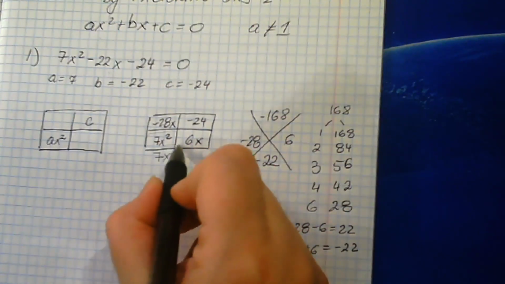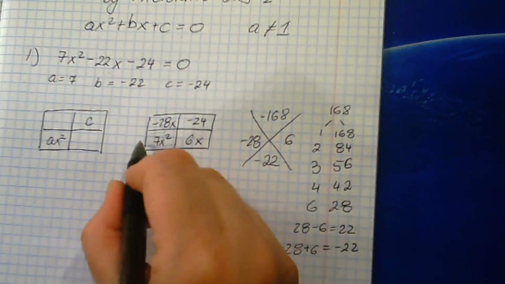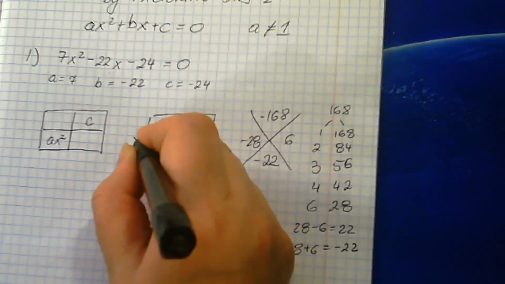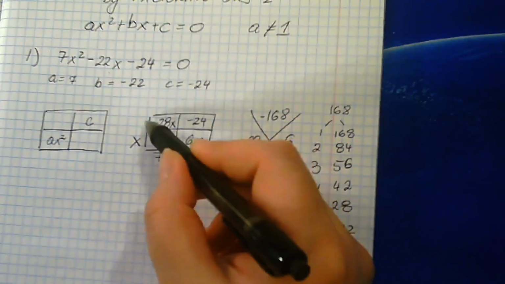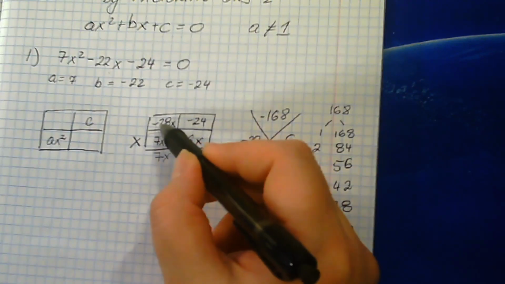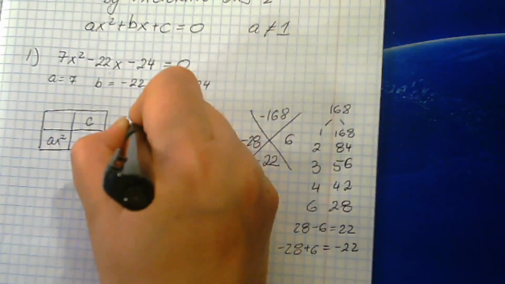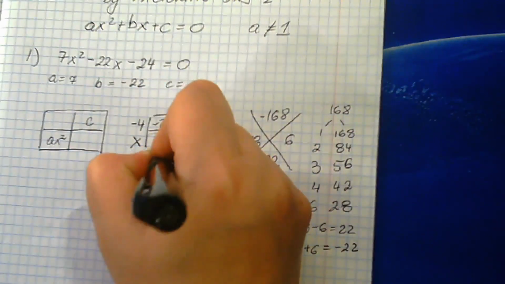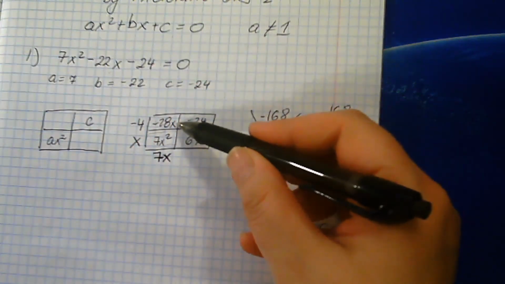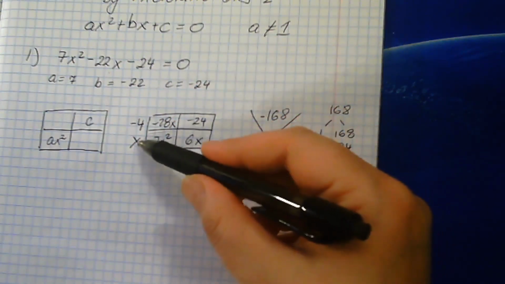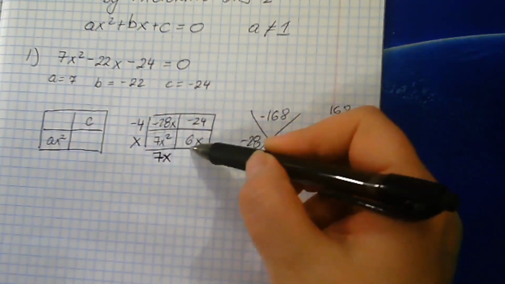Okay, so because it's an area, I'm thinking about 7x times what is 7x squared? Well, I'm missing one more x, right? Now 7x times what will give me an area of negative 28x? Well, 7 times 4 is 28, so I need negative 4, right? Do I need another x? I don't need another x anymore because that one is just x, not x squared, right? Okay, I'm moving to this area, 6x. I know one of the sides is x, so what is my other side?